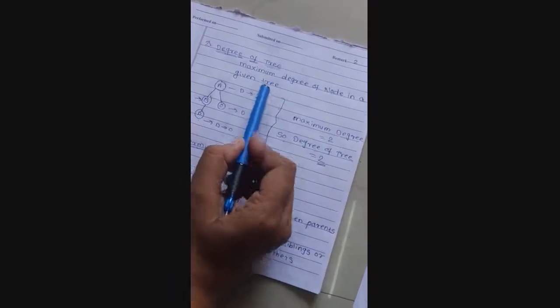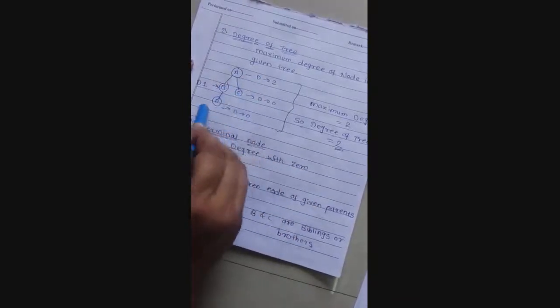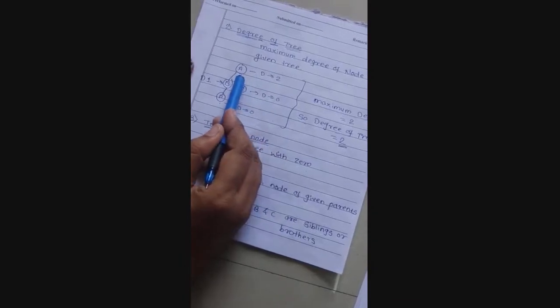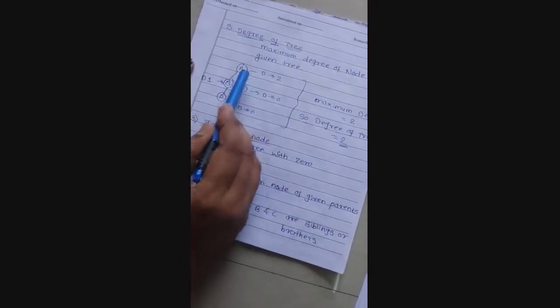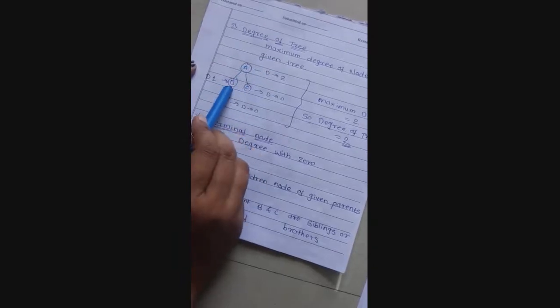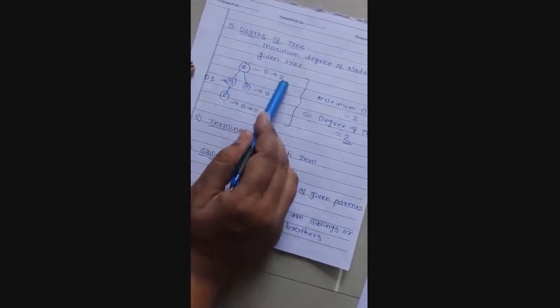That means we have to first calculate the degree of every node. As we saw in the previous concept, we are going to calculate the degree of every node in this figure. Now, the degree of node A is 2, because A has 2 children, means A has 2 subtrees.